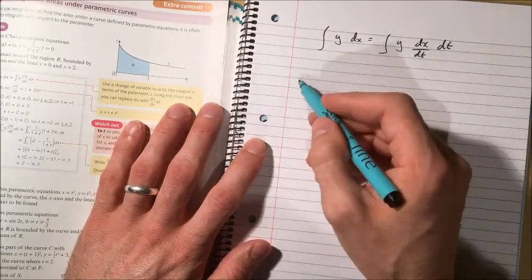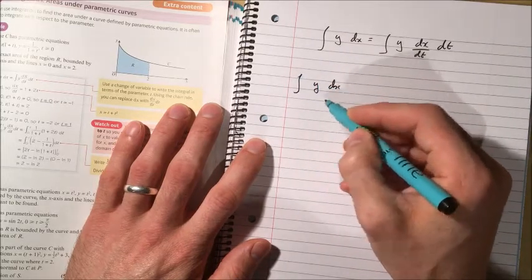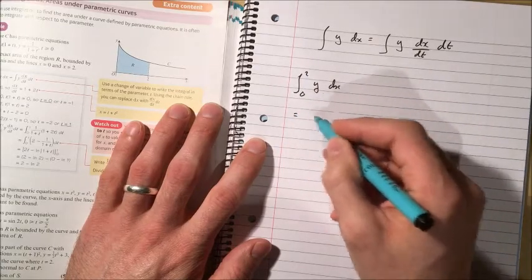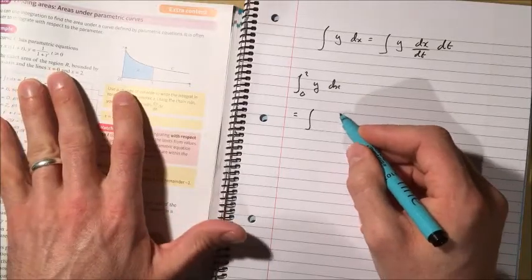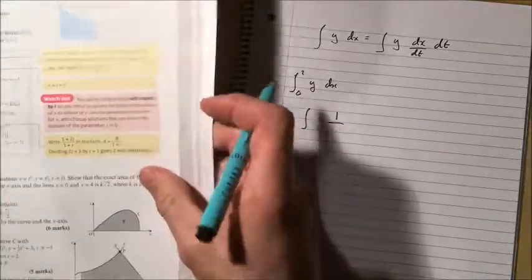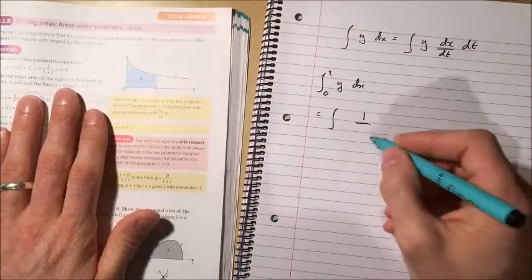So if we want to integrate y with respect to x from 0 to 2, then instead we're going to integrate y. Well, y we have in this example in terms of t. I'm taking the example straight from the book, page 344a. So y is 1 plus t.